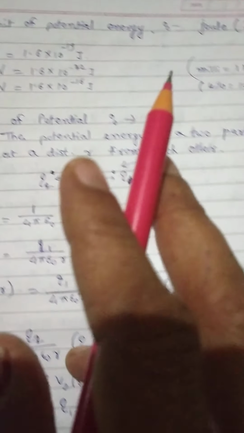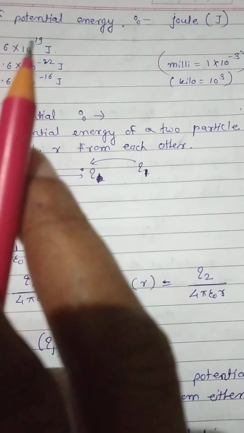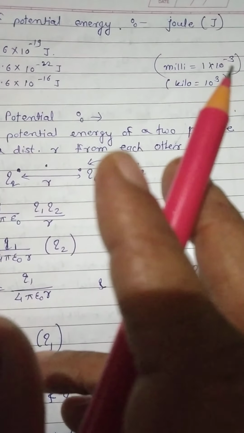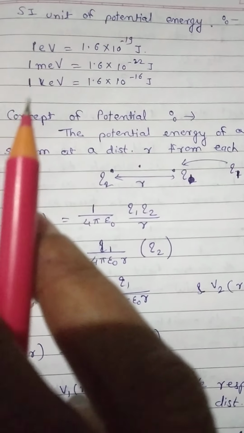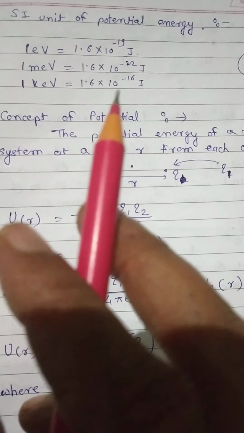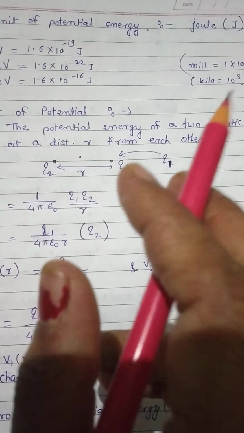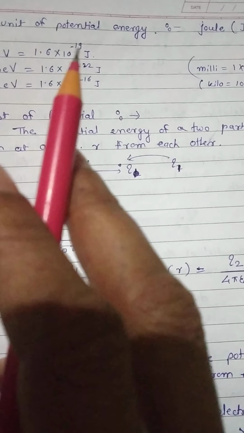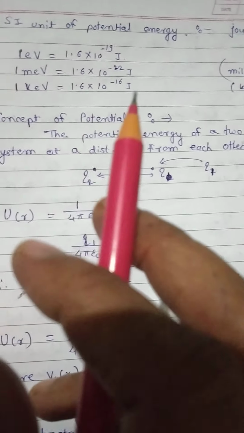We know that milli means 1 into 10 raised to minus 3. So for 10 raised to minus 19 we get minus 19 plus minus 3, which is minus 22 joule. Similarly, 1 kilo electron volt is equal to 1.6 into 10 raised to minus 16 joule. Why? Because kilo means 10 raised to 3, so minus 19 plus 3 gives 10 raised to minus 16 joule.